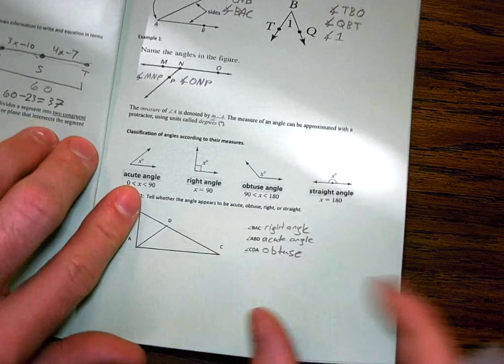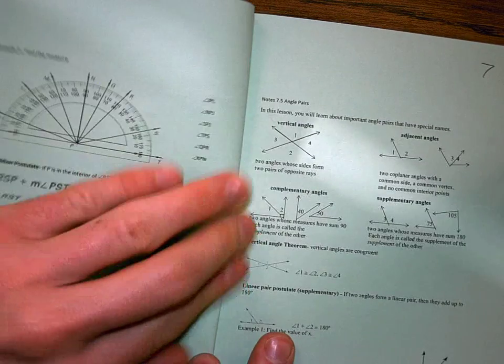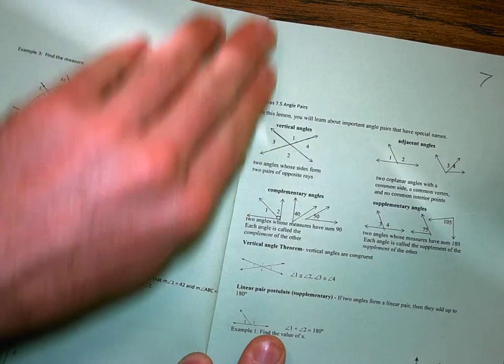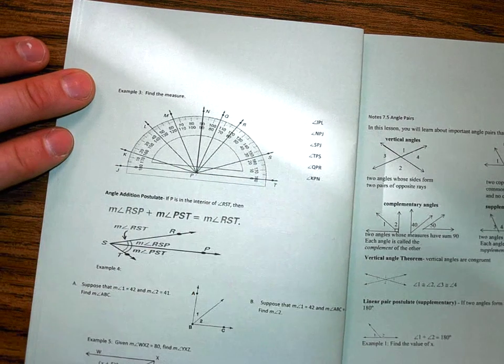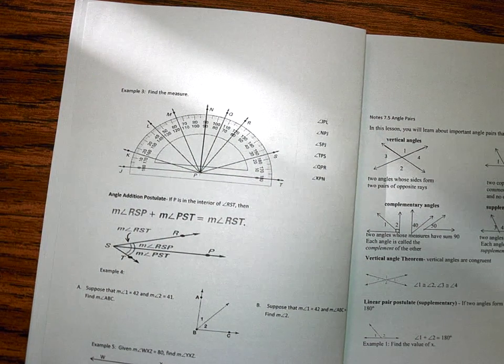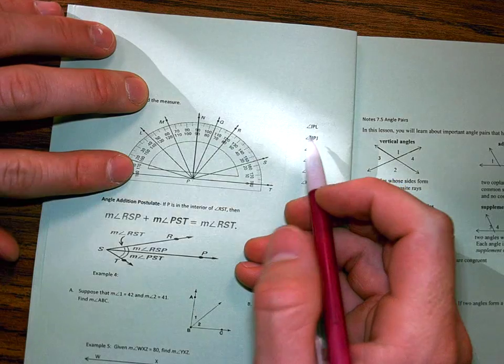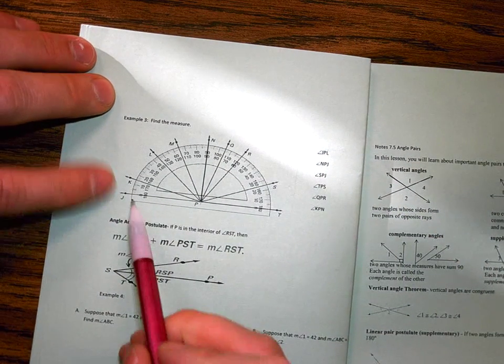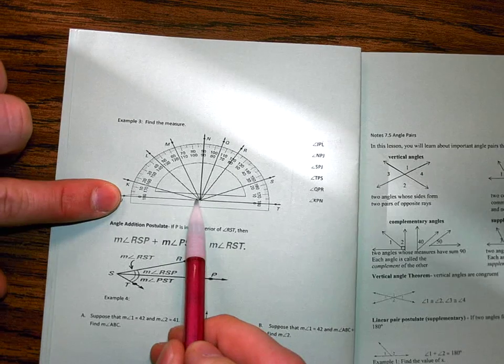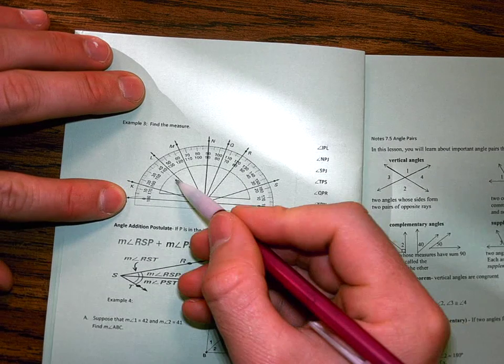Okay, turn the page. This is what you call a protractor, this magical device. You use these to measure angles. So we want to measure the angle JPL. Here's J, P, L. So we're looking at this angle right here.